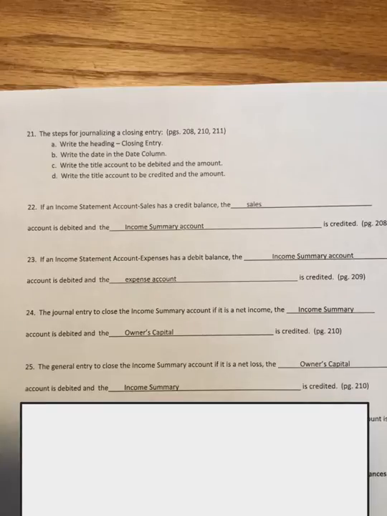Now, if that income summary is a net loss, then it is going to have a debit balance. Therefore, we are going to have to debit owner's capital and we will credit income summary. Again, this makes sense. If we have a net loss, then capital is going to decrease. The value is going to go down. The normal balance for capital is credit. Therefore, by debiting capital, it is going to decrease the overall value.